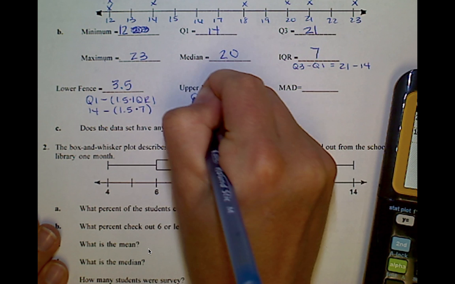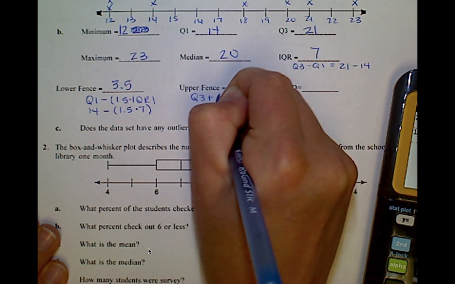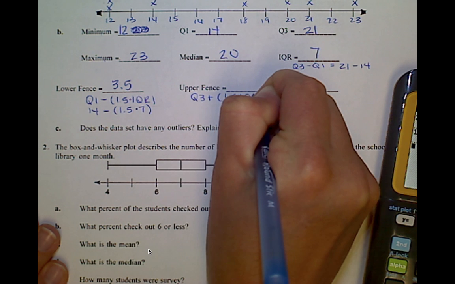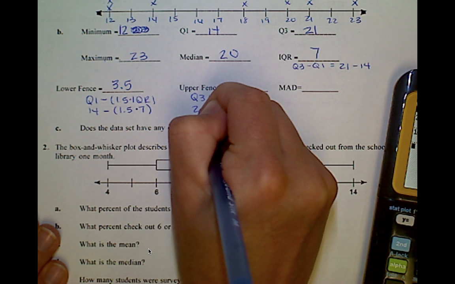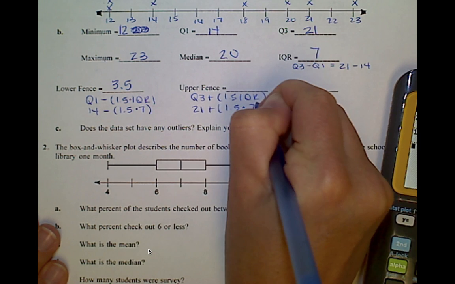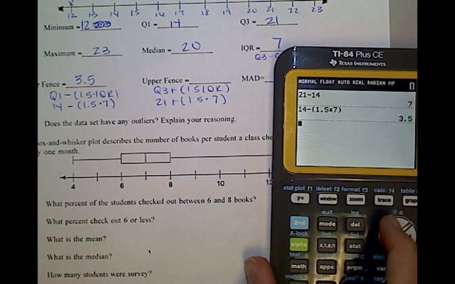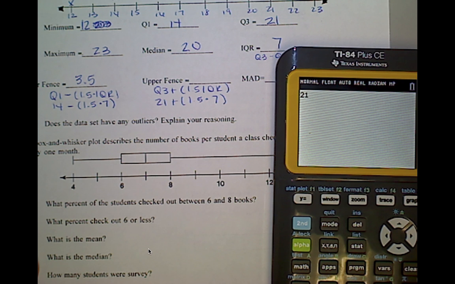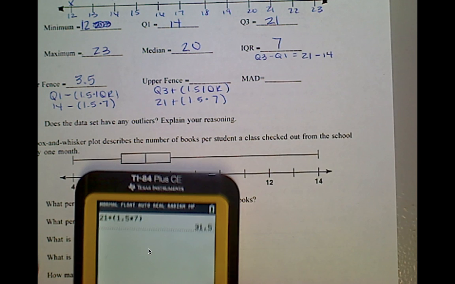Same thing, the upper fence is Q3 plus 1.5 times the IQR. Q3 was 21, and we're going to add it to 1.5 times the IQR of 7. So 21 plus 1.5 times 7, and I'm going to get 31.5.